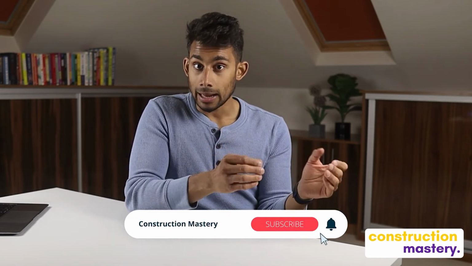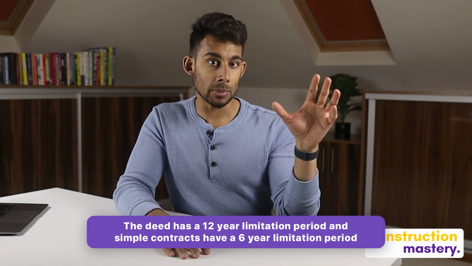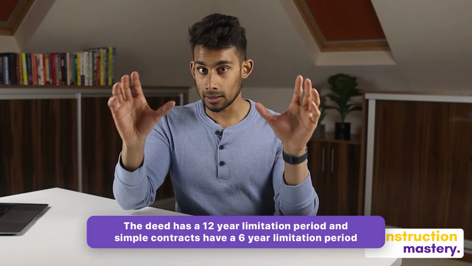And please note that if you were to use a bond, the bond must be in writing, and it is common for the bond to be a deed, and the bond will contain a duration and a financial limit. So just for your information and really quickly, let me tell you what a deed is. Contracts can be signed as a deed or as an underhand, which is also known as simple contracts. Both types have different limitation periods. The deed has a 12-year limitation period, and simple contracts have a 6-year limitation period. We cover these in a lot more detail in other videos, but just for now, know that bonds therefore usually have a 12-year limitation period, as it is common for a bond to be a deed.